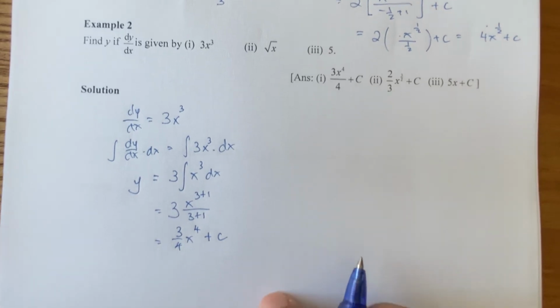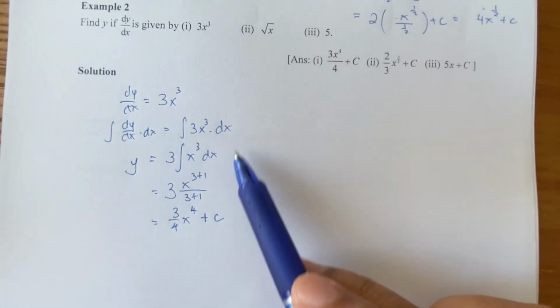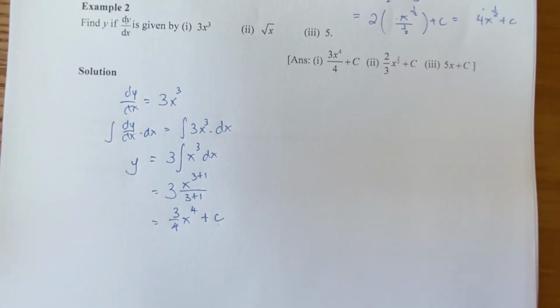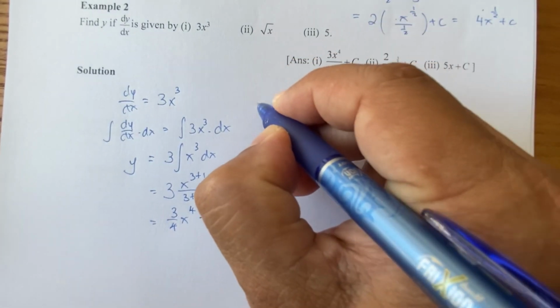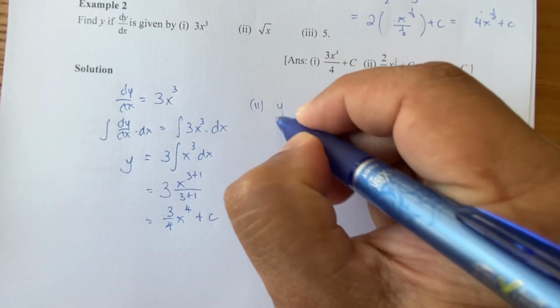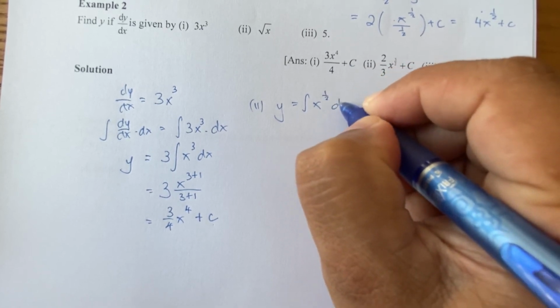Now remember the plus c is very important. You may put it right at the end, but remember to put it. If not, then you're going to get penalized. Now in similar fashion for part 2, we can just jump to this line. So y shall be the integration of this.